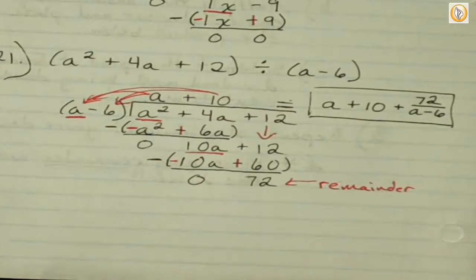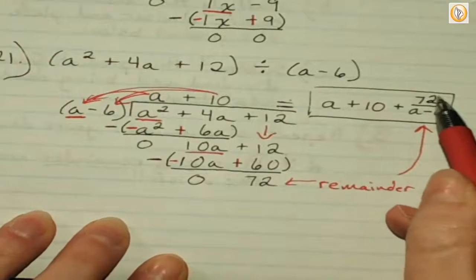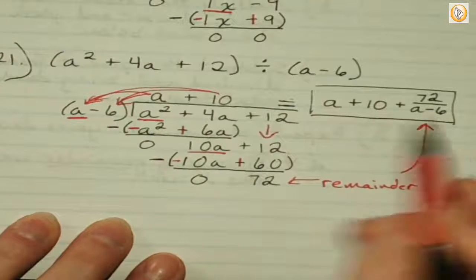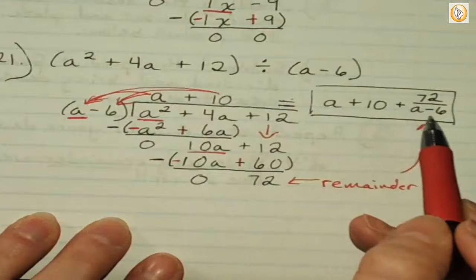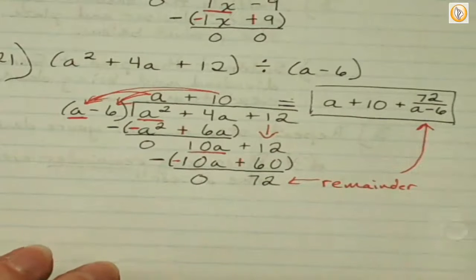You have to know that. Any questions? Notice how the remainder is written. It's the remainder over the divisor, a minus 6. Do y'all understand where I got that? Any questions?